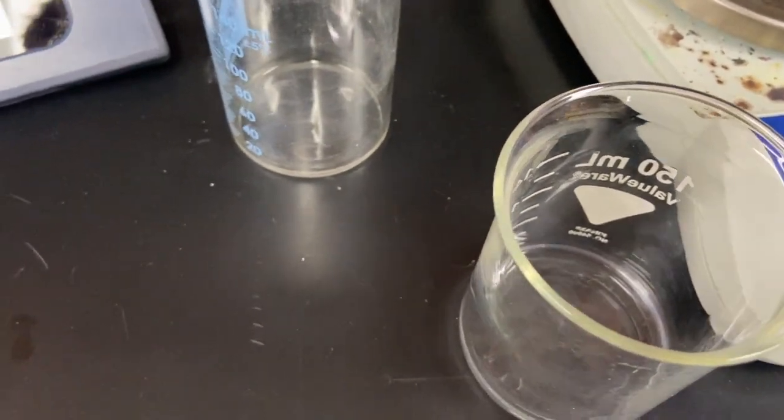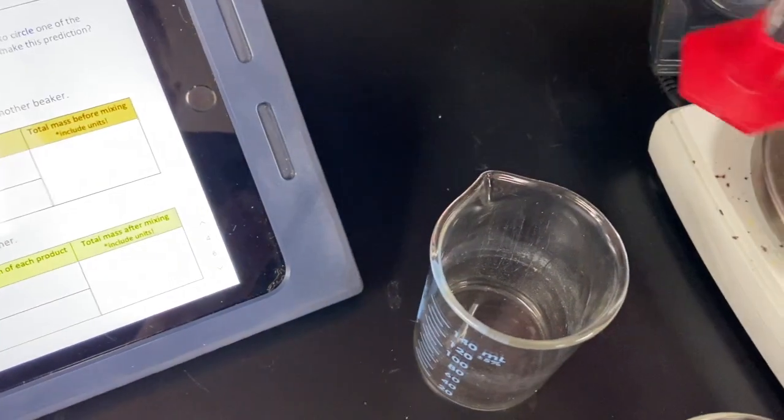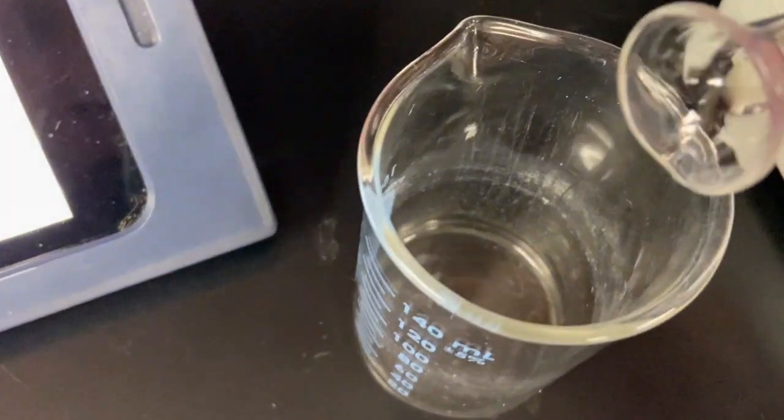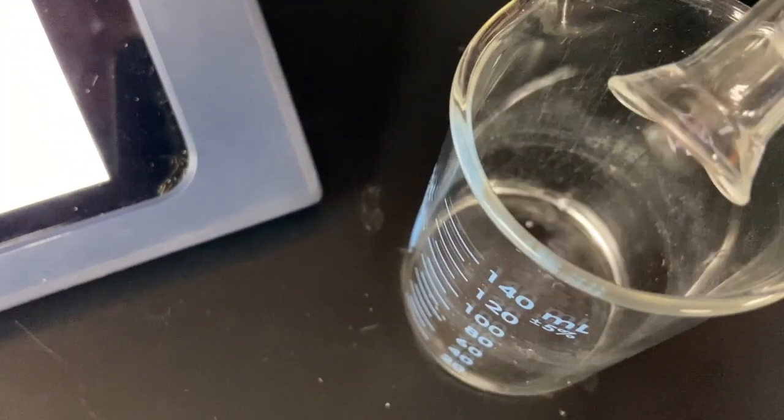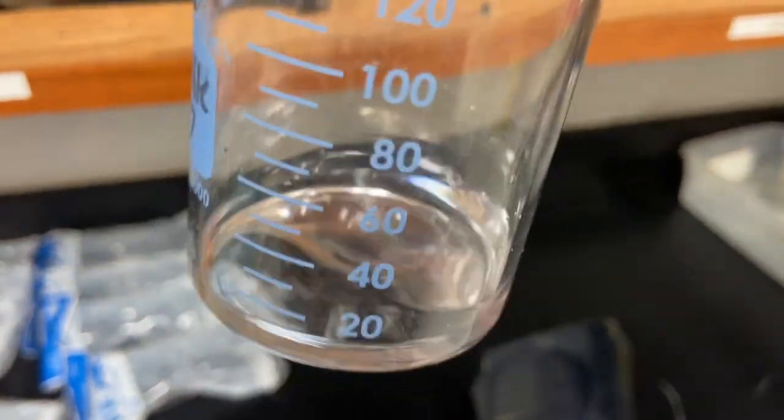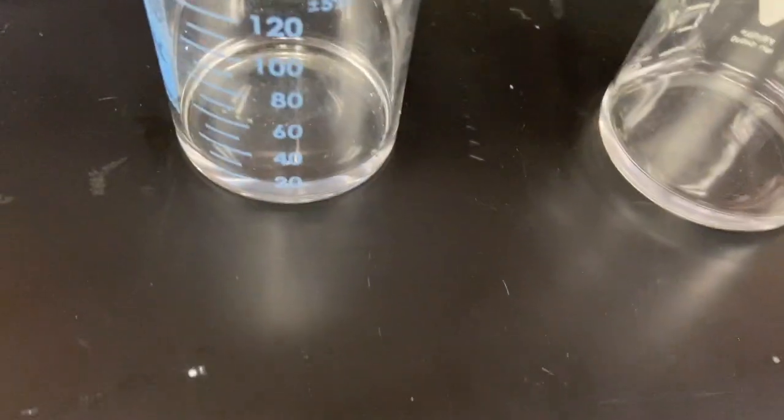All right, so we have the sodium carbonate right here. Next we have the calcium chloride right here. So you can tell they both have a similar appearance.